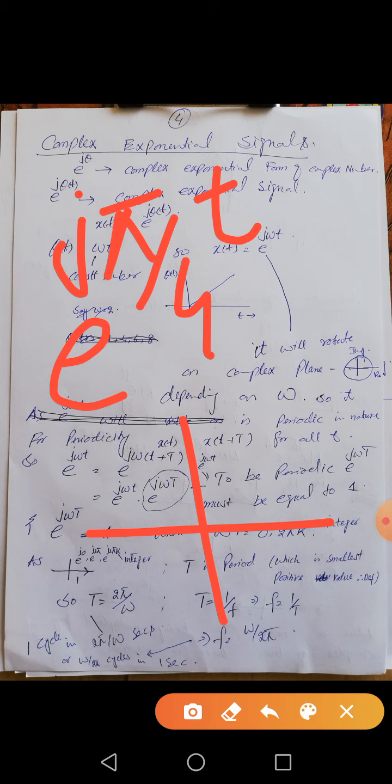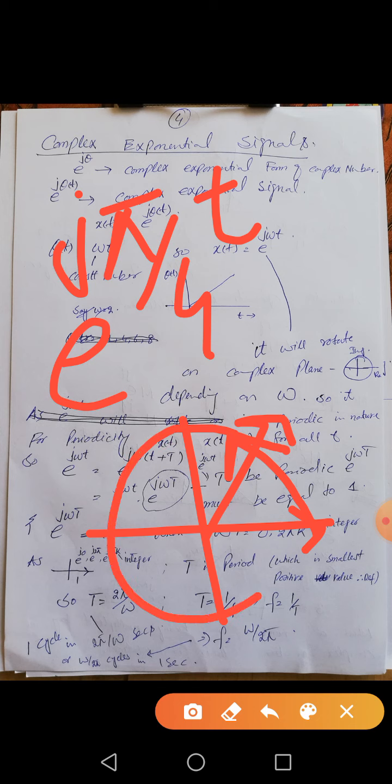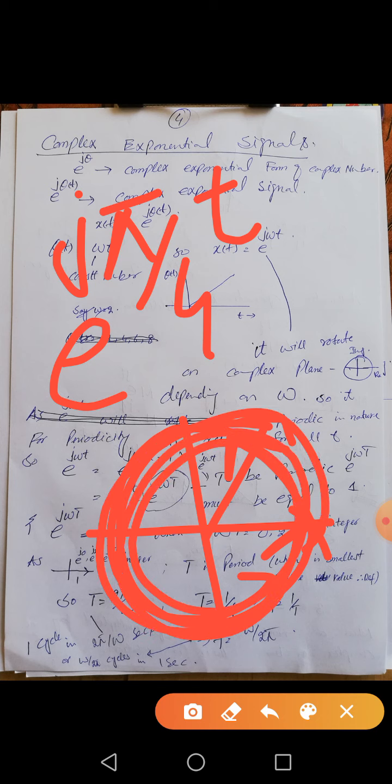At t equal to 0, this will be over here. As t changes, this phasor will move on like this. If t is equal to 1, it will be here, and as the t value changes, it will keep rotating like this. I think you are getting my point.